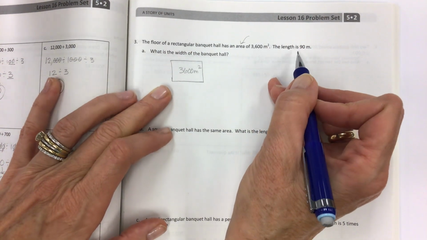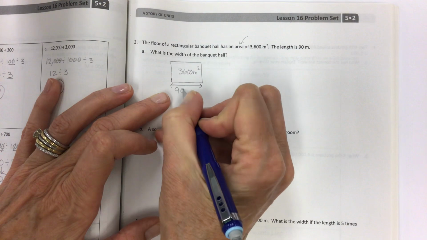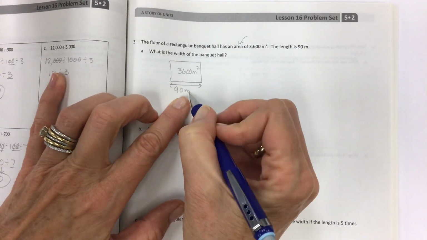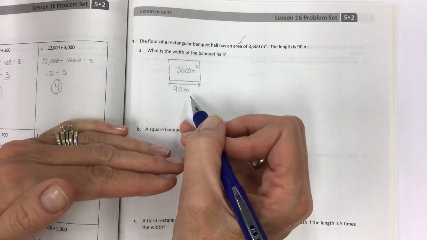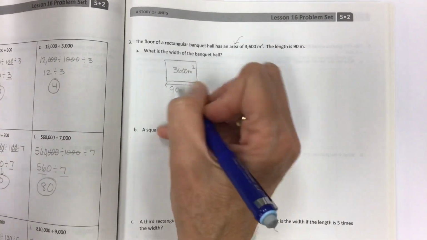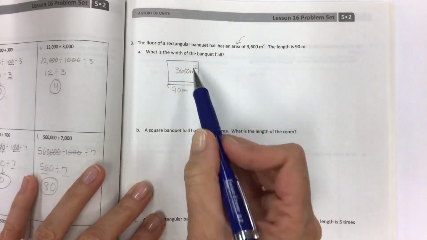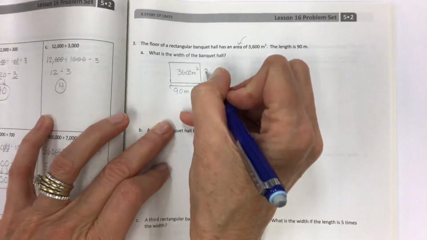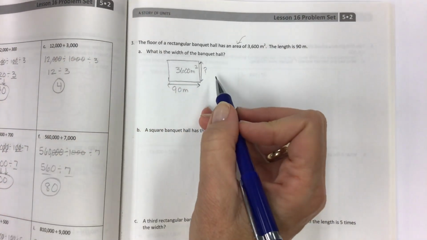The length is 90. So let's say this one is 90 meters. Notice you don't put a square here. This is linear length, so it's only one direction, literally like one line here. The other side is the width that we don't know. Don't know the width.